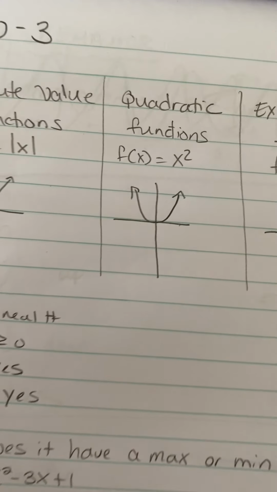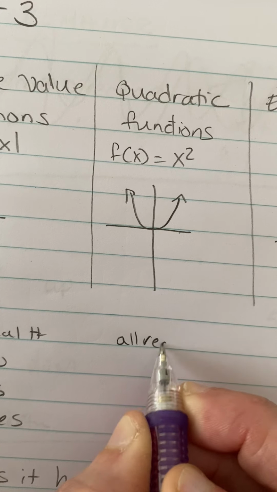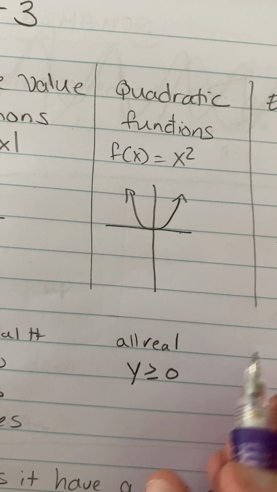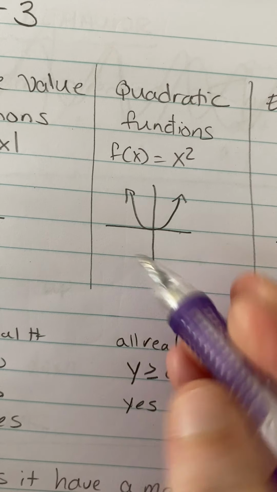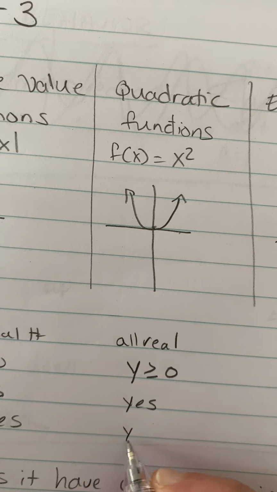Okay, so let's move over to the next one, this quadratic. Domain, all real numbers. The range is y is greater than or equal to 0. Is there a max or a min? Yes, there's a minimum. There's no max because these are going to go up forever. There is an axis of symmetry.